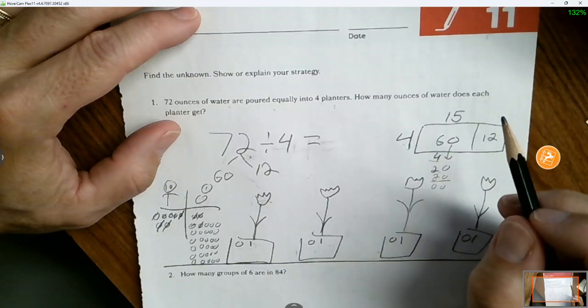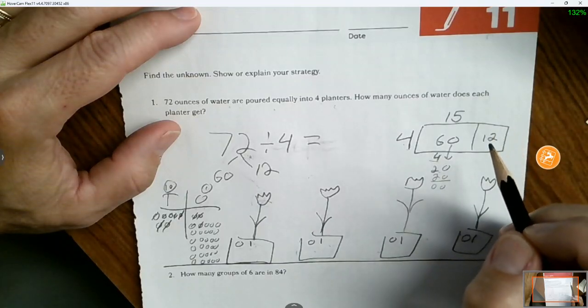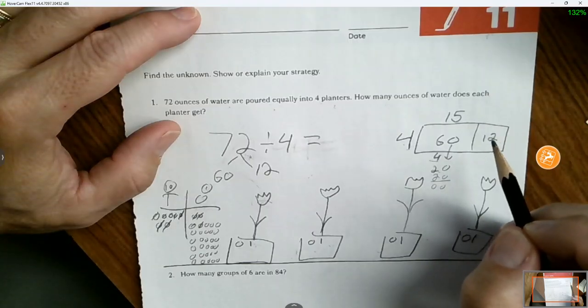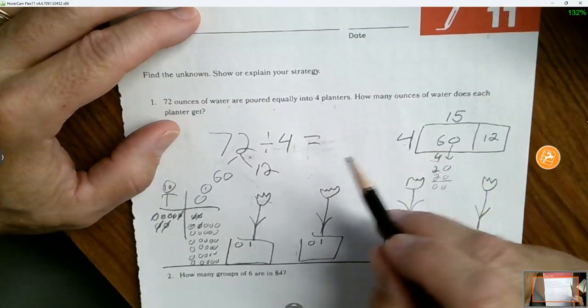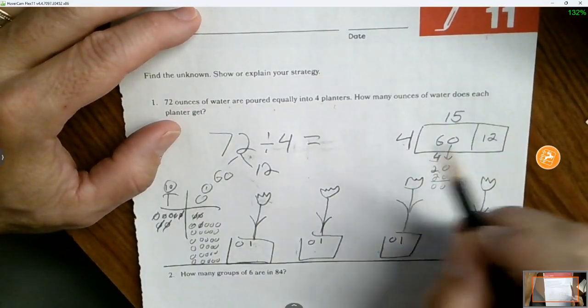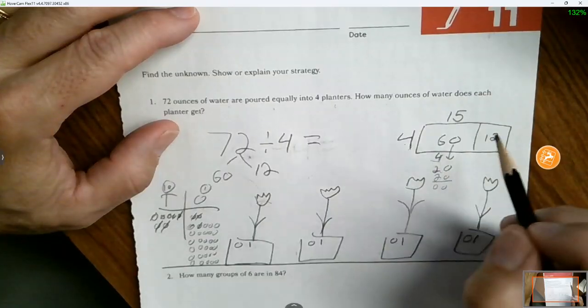Go down, skip the 0, go down 1, 2, 3 spots. You go down to that 3rd spot. So you went down 3. You find that number 12. If you go back across on that multiplication chart, you're going to see that you're in row 3, column 4, row 3. So 4 times 3 equals 12.